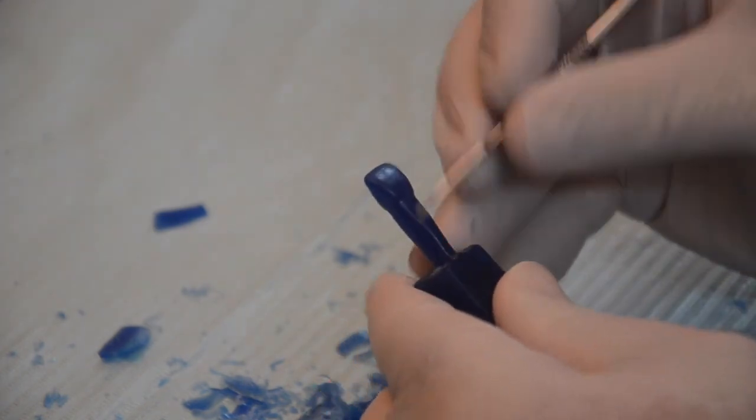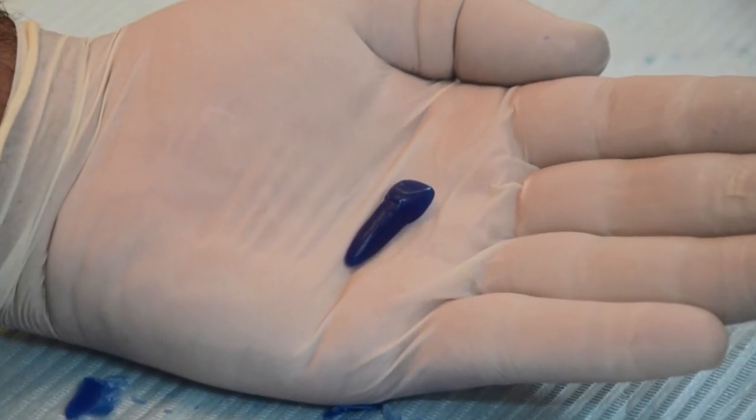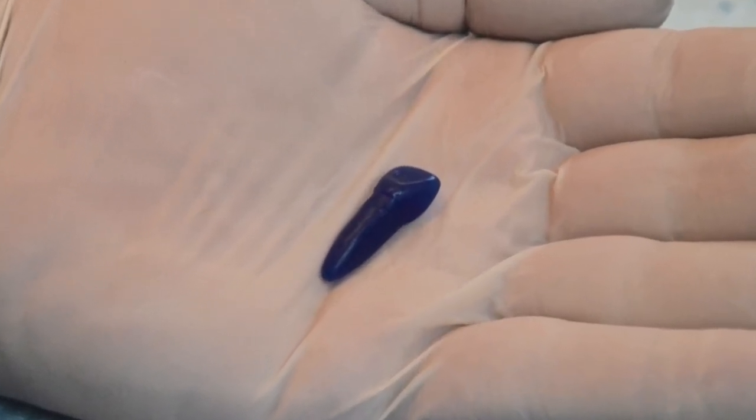Mark lastly the cervical line and polish the model. And this is the final shape of maxillary central incisor carved wax.